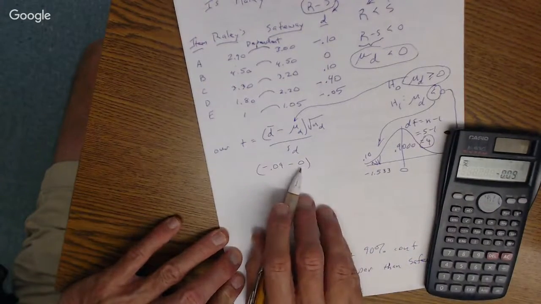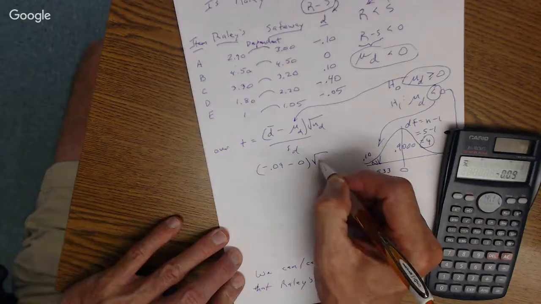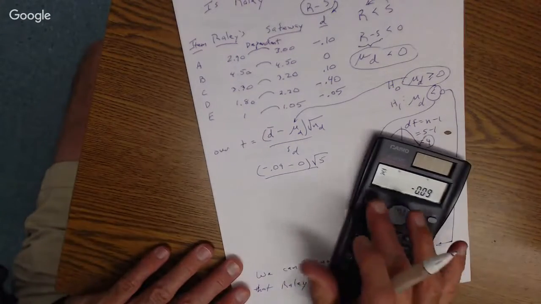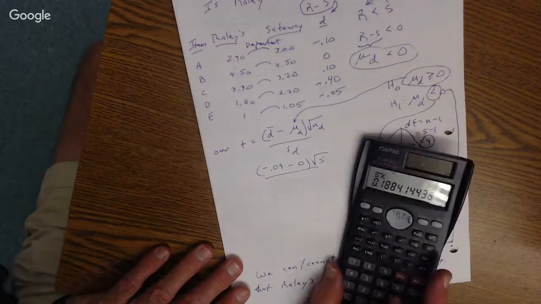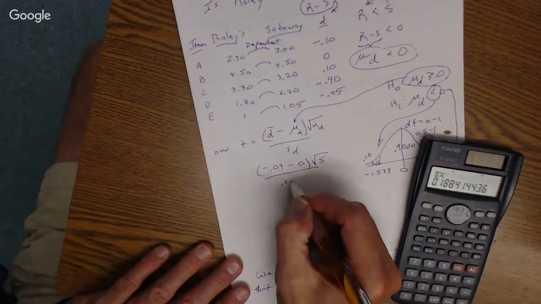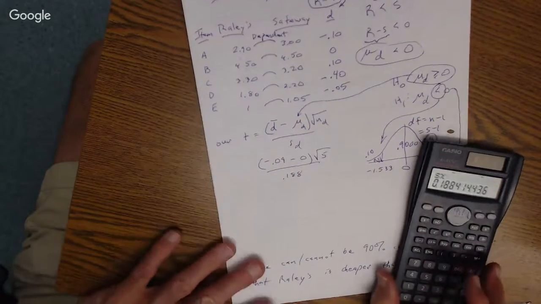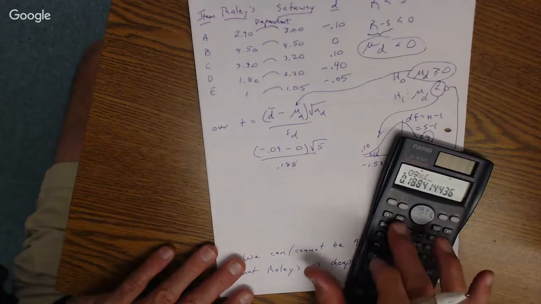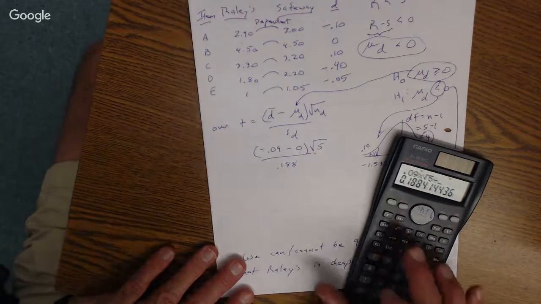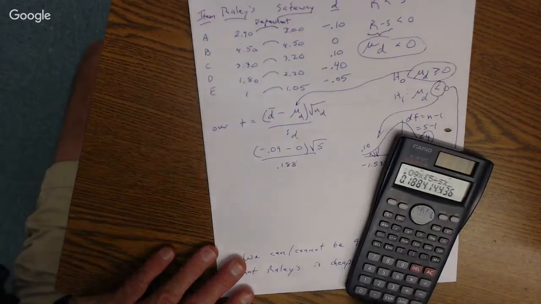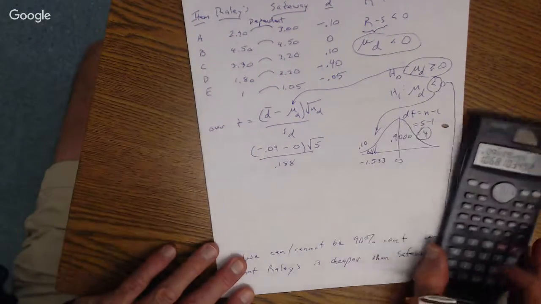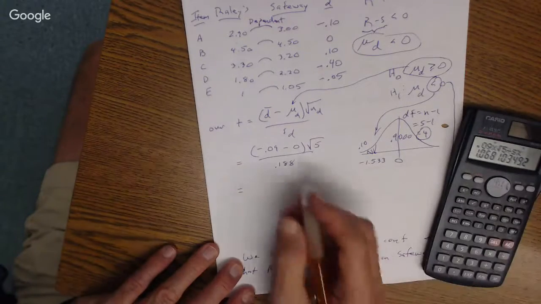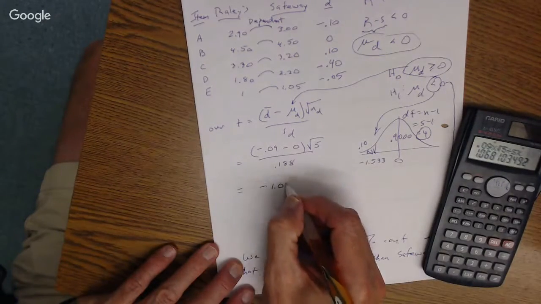And mu, like I said, is 0. It's the square root of 5, since the number of D's is 5. And I'm going to divide by the standard deviation, which is 0.188. So negative 0.09 times the square root of 5 divided by that sample standard deviation gets me a t-value of negative 1.07.